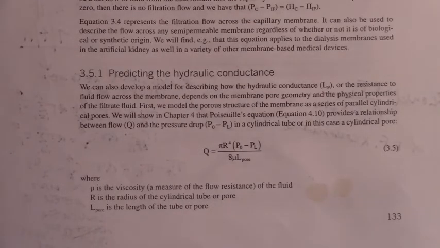Now, because of the viscosity of the fluid and the small diameter of the pores, the nature of that flow is going to be what we call laminar flow. Laminar flow just means that all the water or whatever your fluid is flowing along slowly and smoothly.